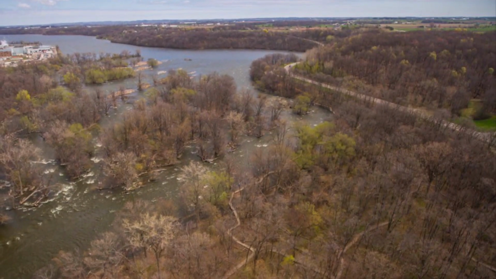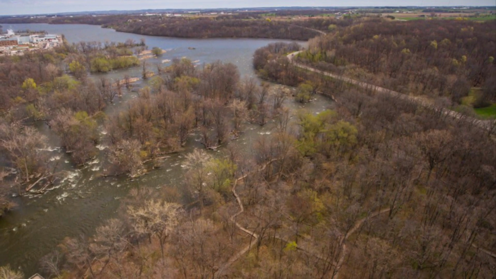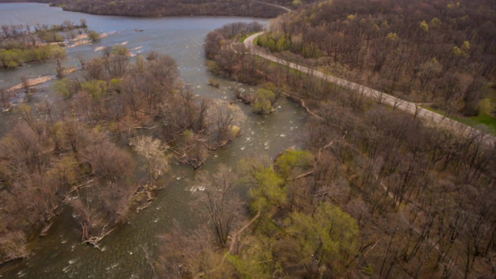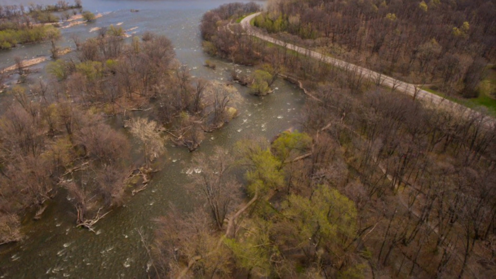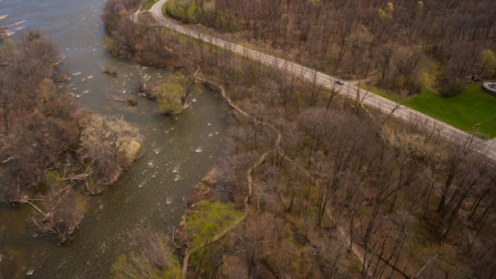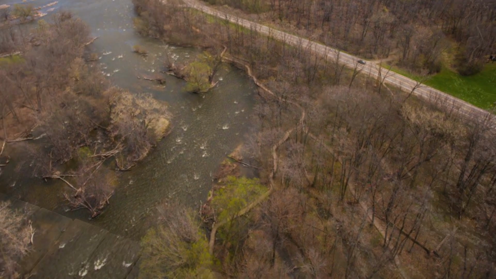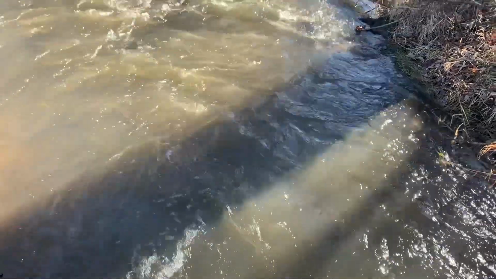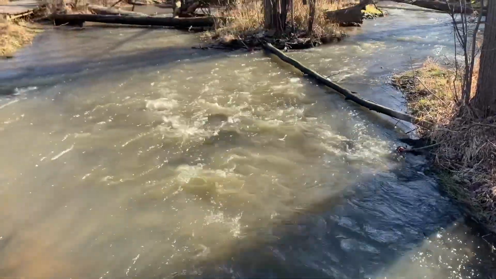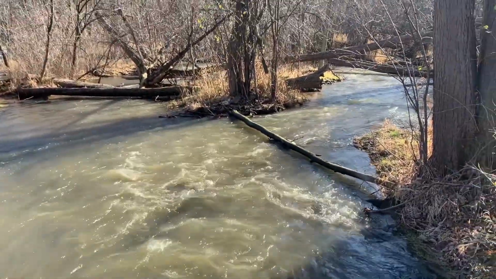As you're looking from above the river, you can see over to the side where the land becomes a little bit lower. This is the floodplains where we walk through. You can see the trails right there. Floodplains can be filled with water for a long time if the water level in the river is high.